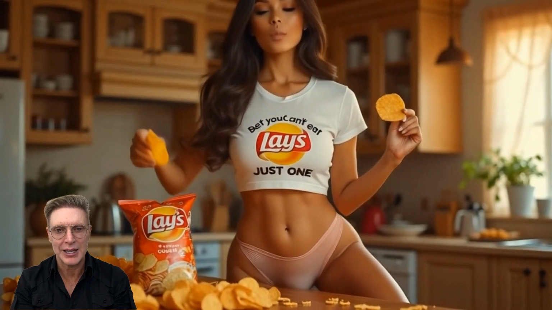Oh my. She's regurgitating potato chips into the unopened bag. You know, with a sexy body like that, if you want to regurgitate potato chips, you go for it.